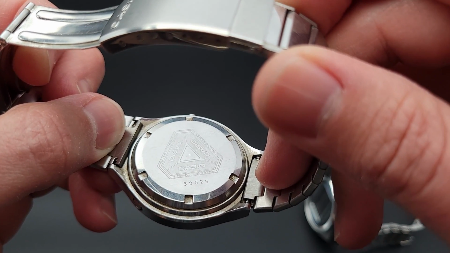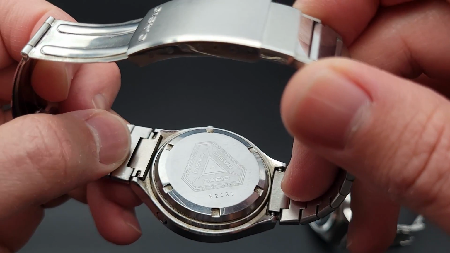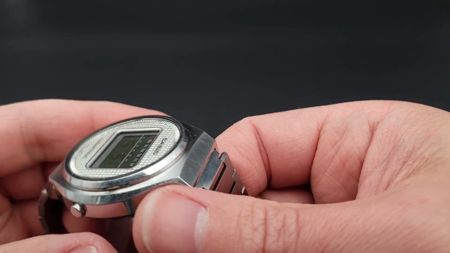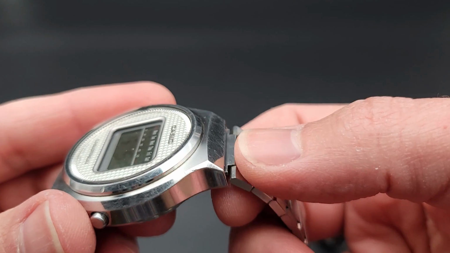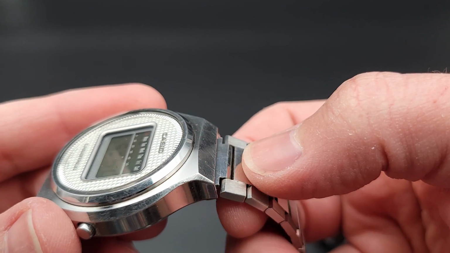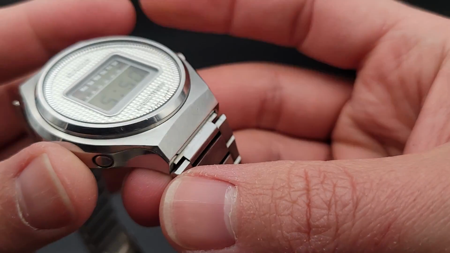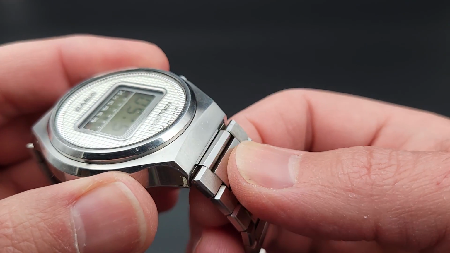On most of these, you'll see it's two of these type of end link, and they match, and they're kind of like the spring bar in this one is a little bit all worn out, but you can see they actually are held in place.